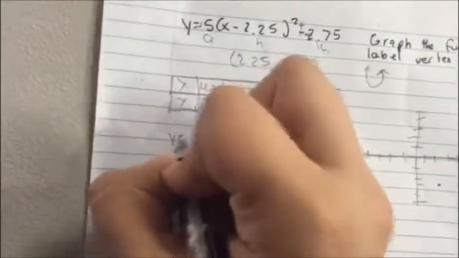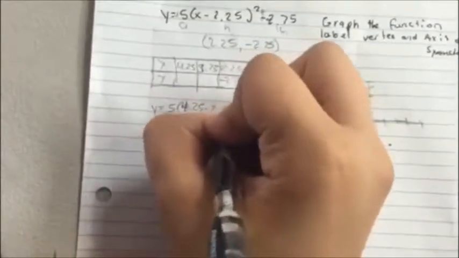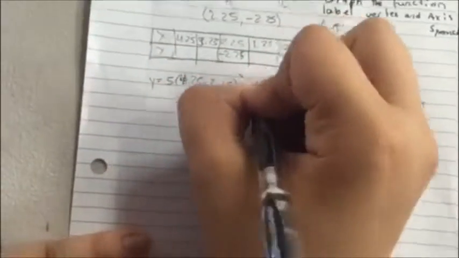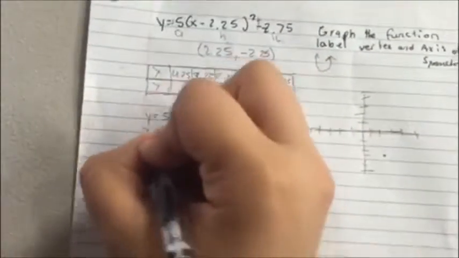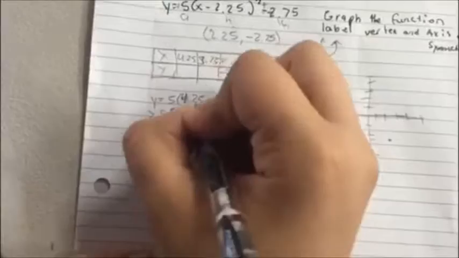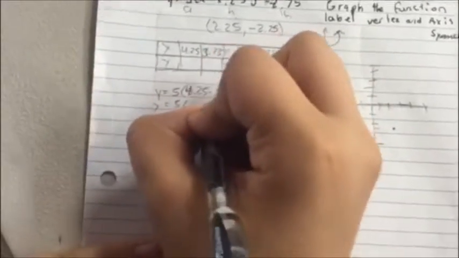It's gonna take a little bit longer now since there's more stuff to add together and multiply. So let's see. Plug in the first one. This is 4.25 minus 2.25 squared minus 2.75. Okay. Now that goes down to 2. Oh no, it's just 2.